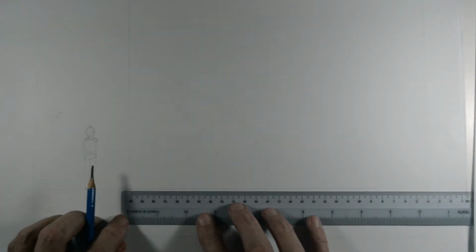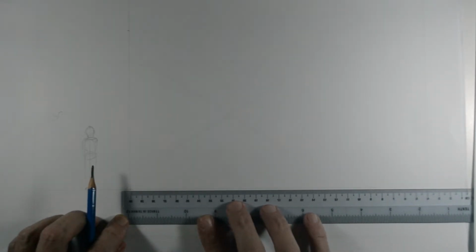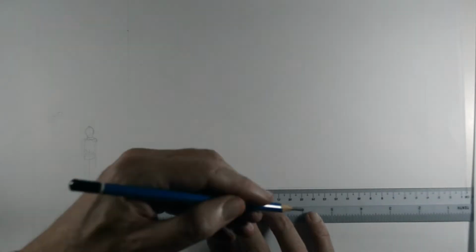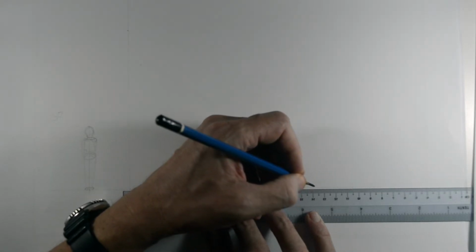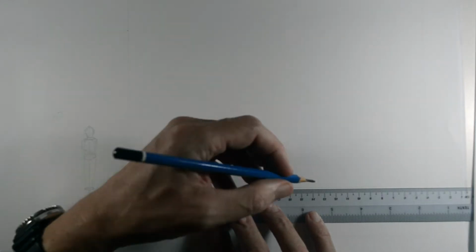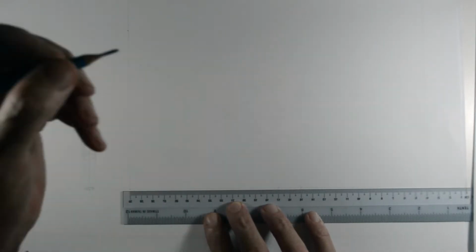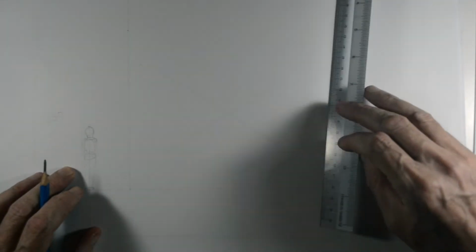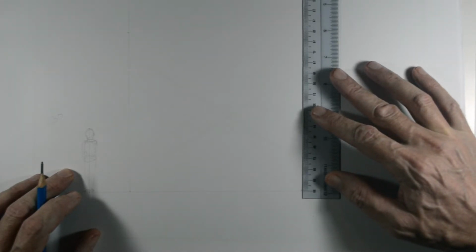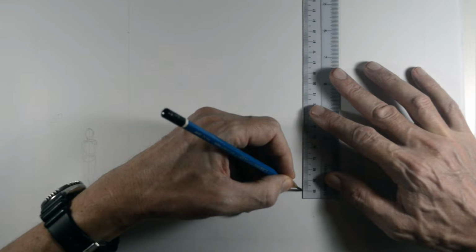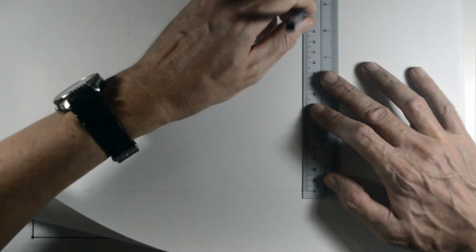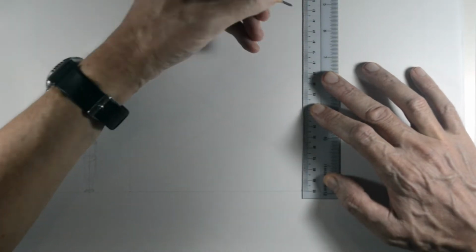And this distance going this way, I'll keep it 15. I'll make it a square, so we're working within a square. So 15 again there, and then I'm going to set up my ruler perpendicular again. The term we use for that in design and engineering is square, and then go along and mark off 15.